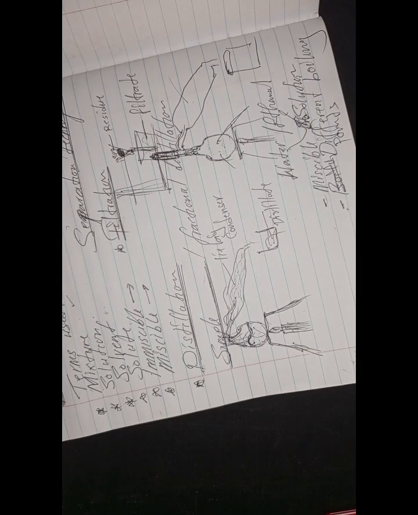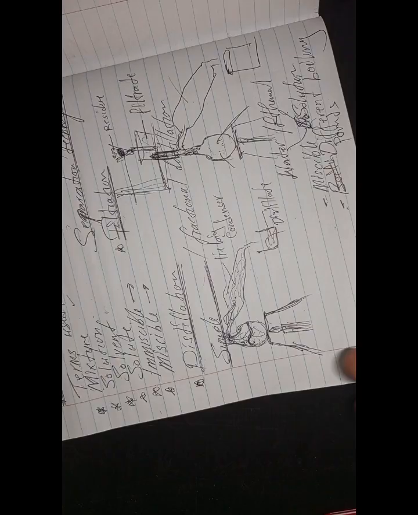So for simple distillation, here we just have an impure liquid. Then here we have a miscible liquid. So apart from this, we also have magnetism. Magnetism can be used to separate magnetic materials from non-magnetic materials.